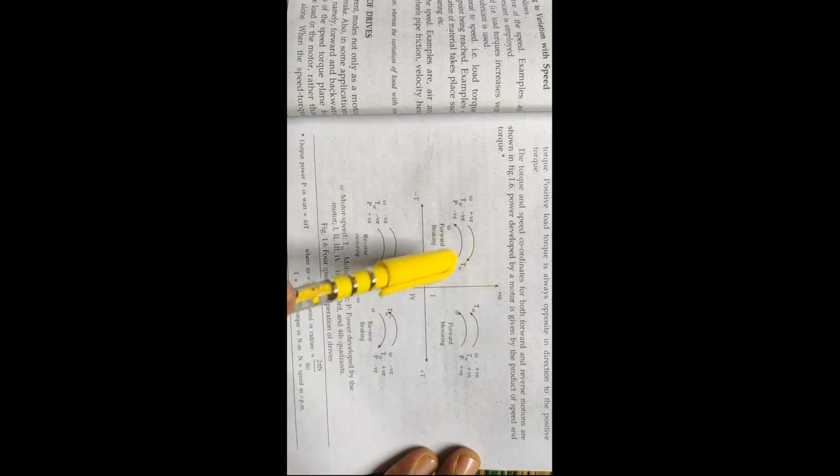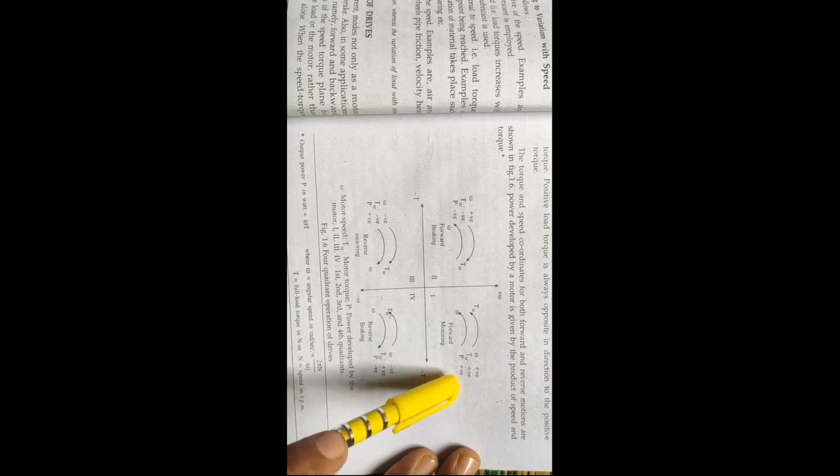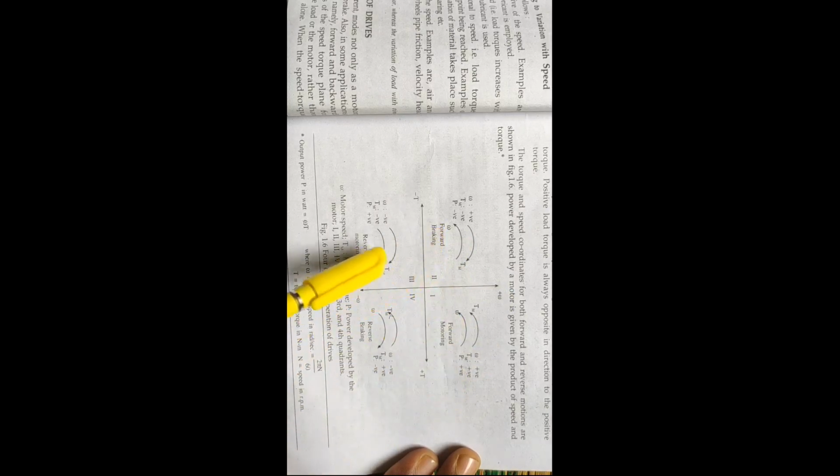So these are the four conditions in which your drive will work. It may act as forward motoring or forward braking, or it may act as reverse motoring or reverse braking. This is one of the important questions. It is a fixed question. It will be asked for 10 marks. Okay, you can go through this one.